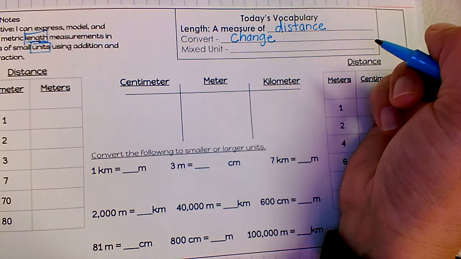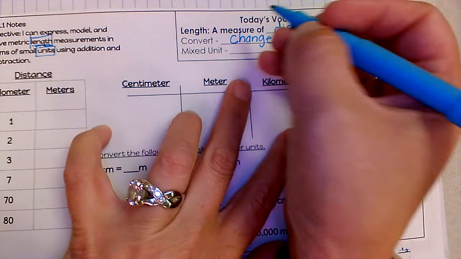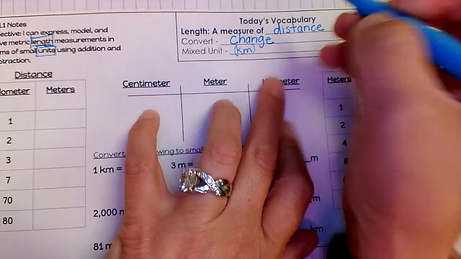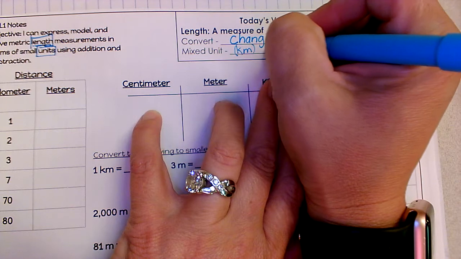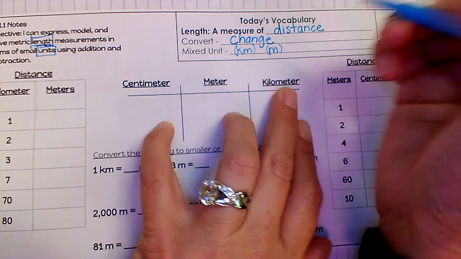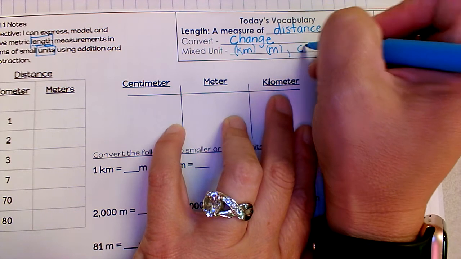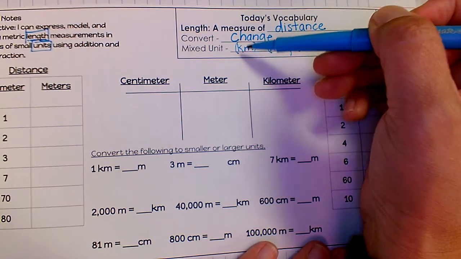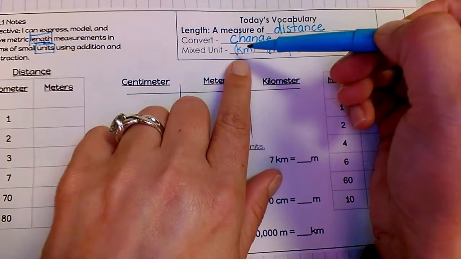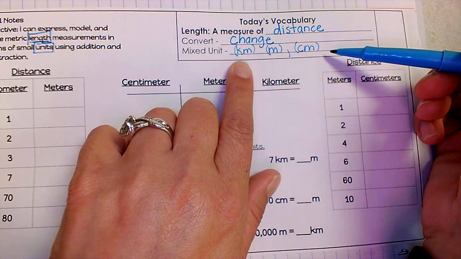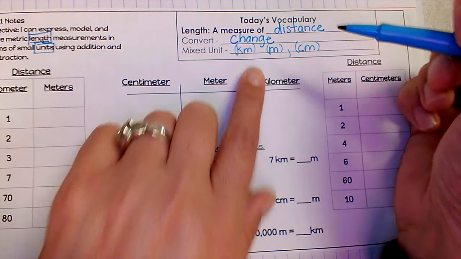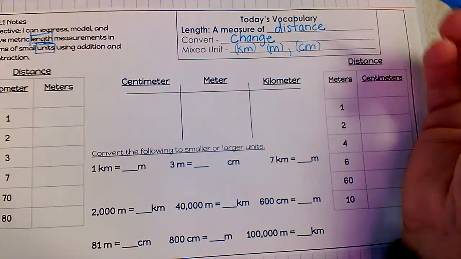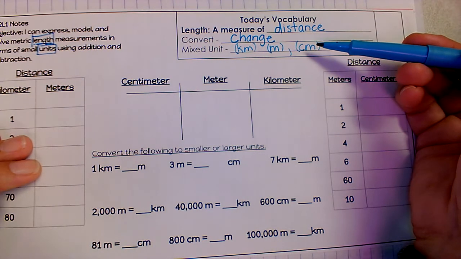Okay. So in this lesson, we're going to be learning about kilometers, which is km, meters, which is m, and then centimeters. Okay, and we're going to be learning about each of those. And what you notice is I'm not writing out the whole word, I'm using an abbreviation. And mixed units is when you use more than one of these. Okay, so I might have kilometers and meters together, or I might have meters and centimeters together. Okay, and you're just changing them, converting them. So that's some of our language today.